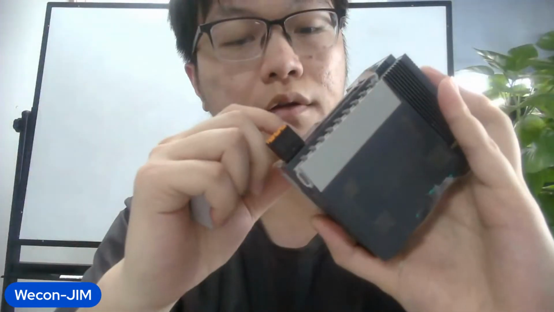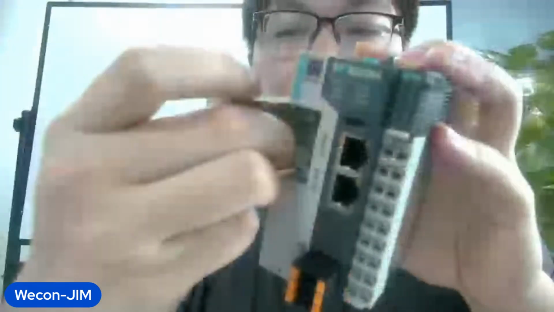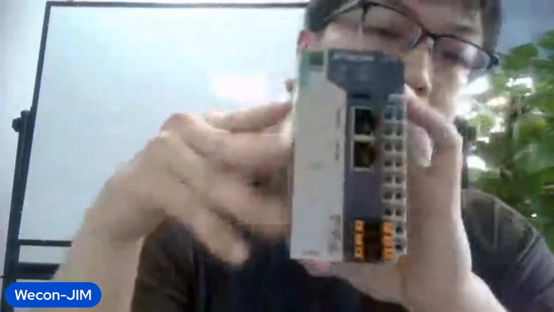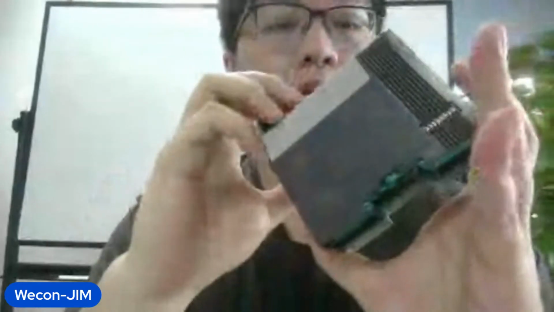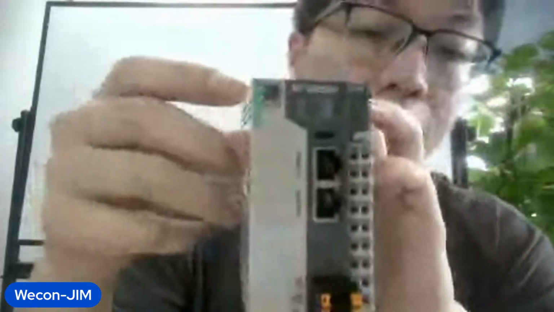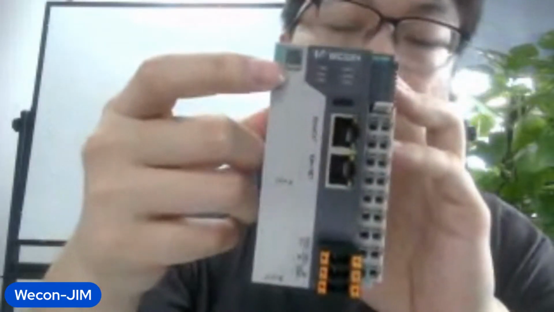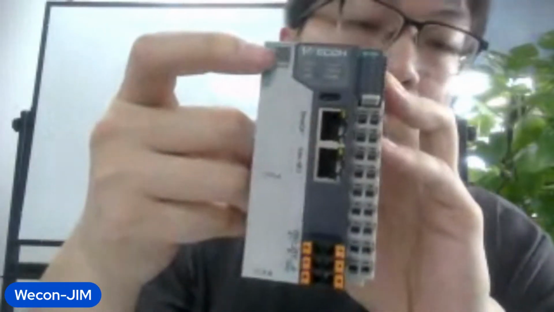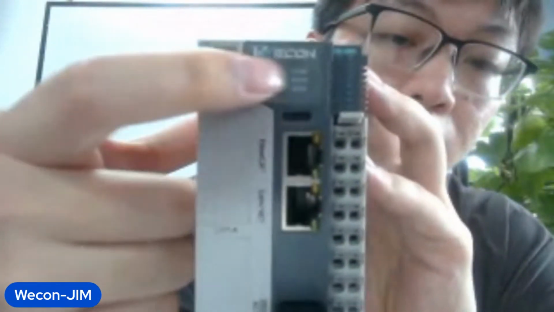Here you can see, sorry, it's not very clear, it's expansion A and expansion B, two expansion ports. The left module is mainly the communication expansion ports. And here is the name of the PLC, and here is a code. You scan this code, you will get the programming menu of our products. And this is the LED of the PLC.